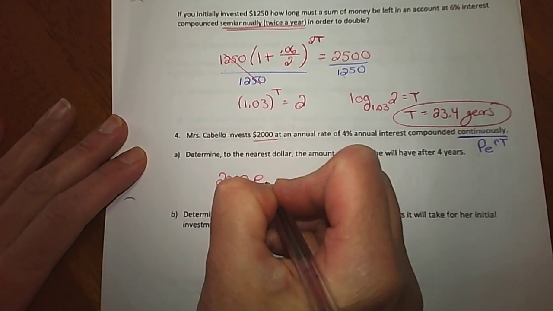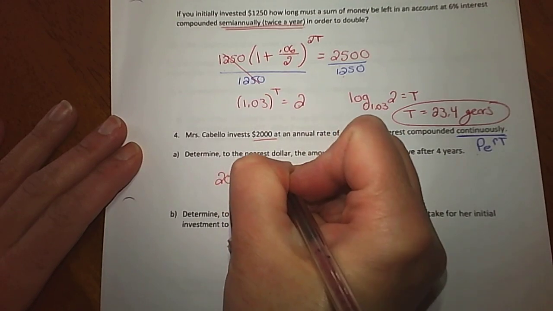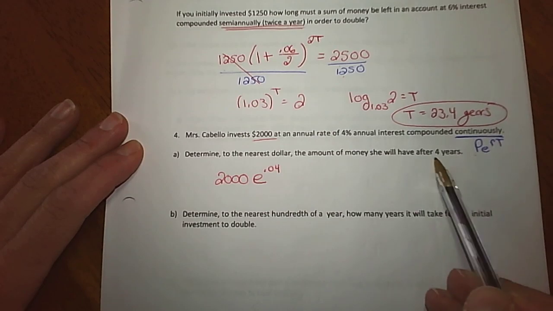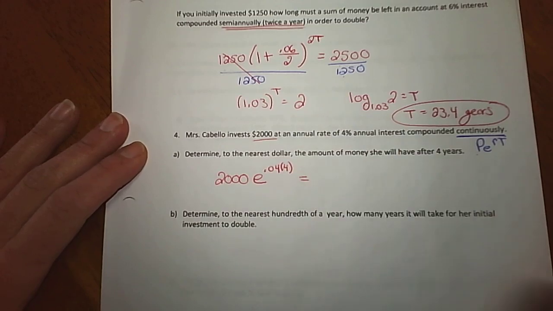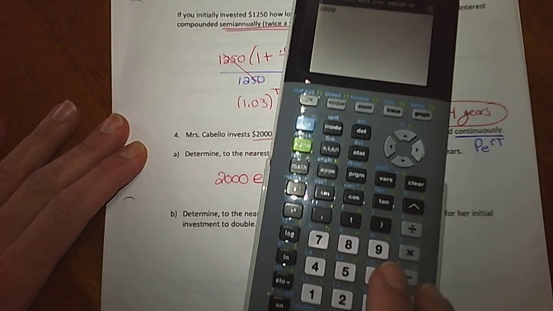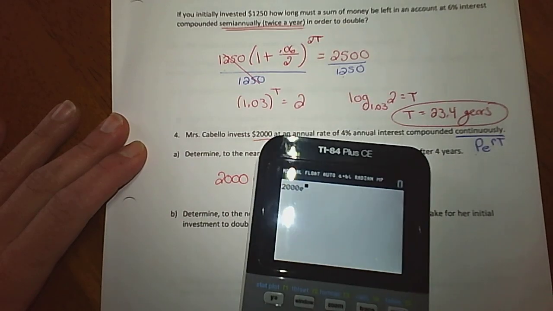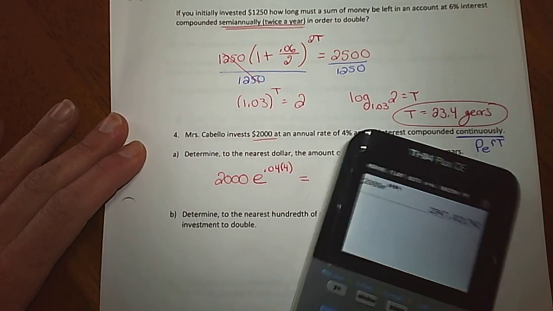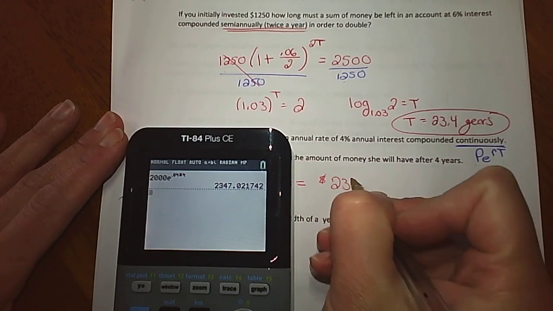Then I write down E. R is the rate, so we have 4%, so I'm going to put 0.04. And T is time. Did they give us a time this time? Yes, they did. 4 years. I'm going to plug 4 in for T. All right. Now we want to round this to the nearest dollar. So we do 2,000. Again, the E button is over here by the 4 above the natural log. So I got E. And then I'm going to type in 0.04 times 4. And we want it to the nearest dollar, so that's going to be 2,347.